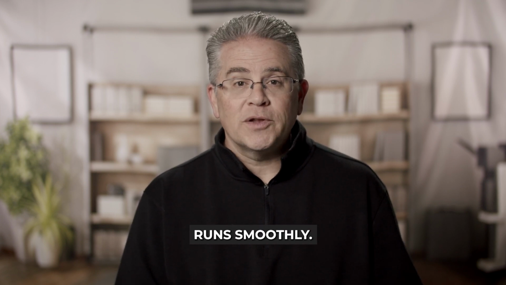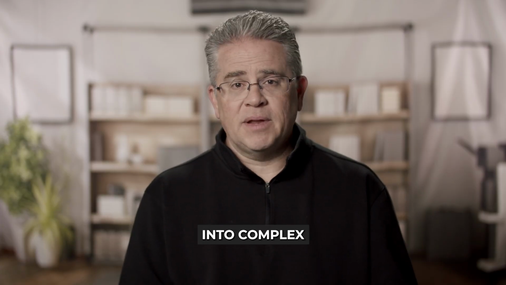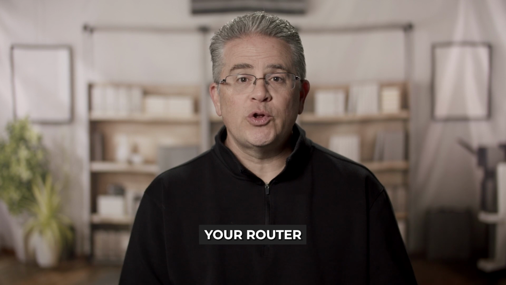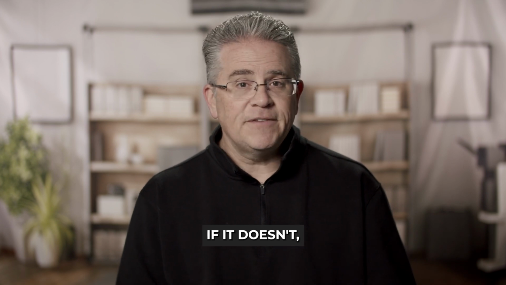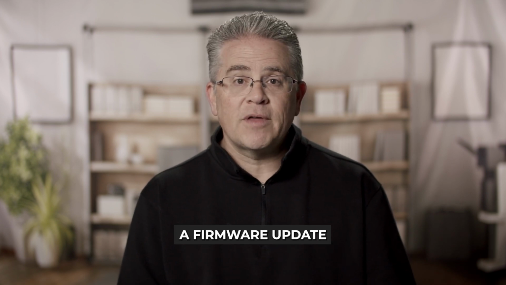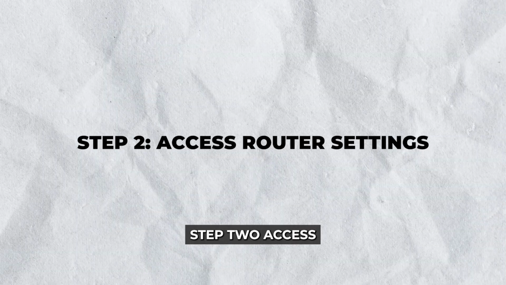network runs smoothly. Step 1. Check your router compatibility. Before delving into complex settings, it's essential to ensure your router supports IPv6. Most modern routers do, but it's worth checking your router specifications or manual to confirm. If it doesn't, you might need a firmware update or, in some cases, a newer model to handle IPv6 functions fully.